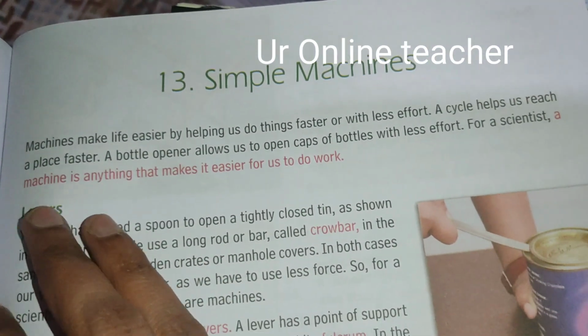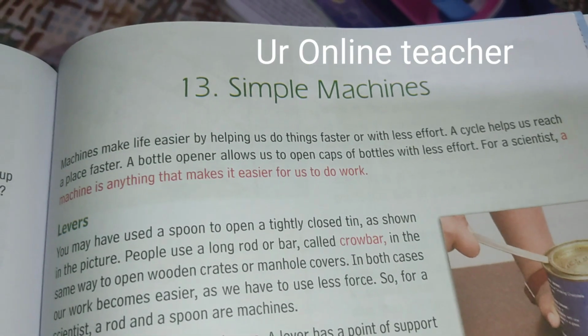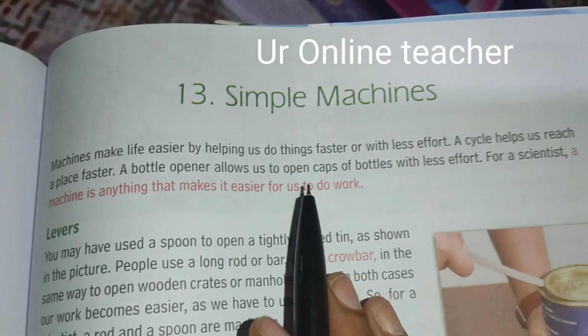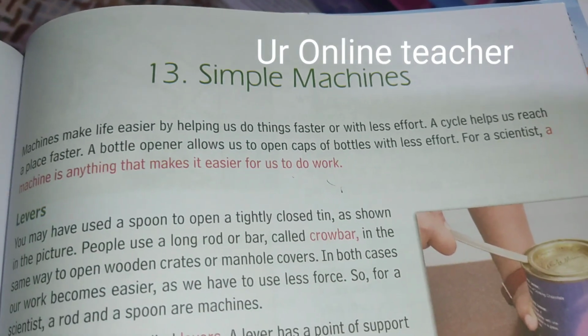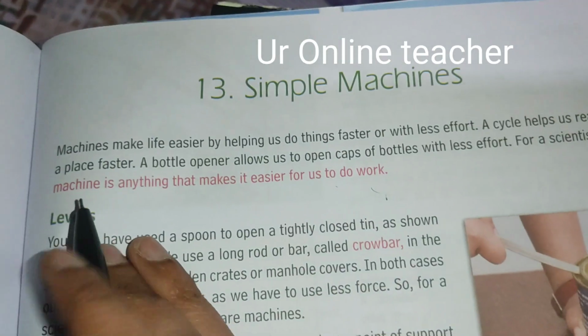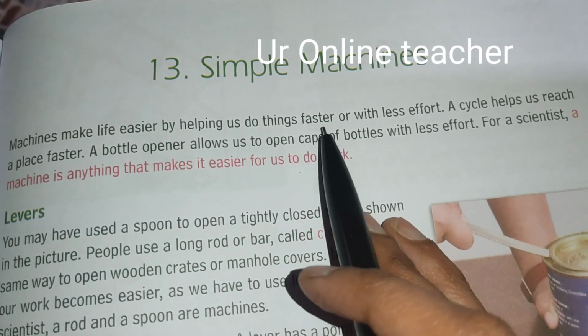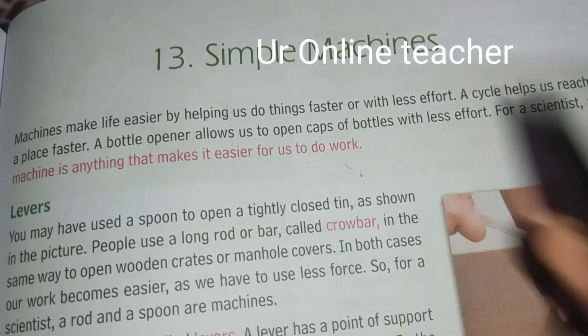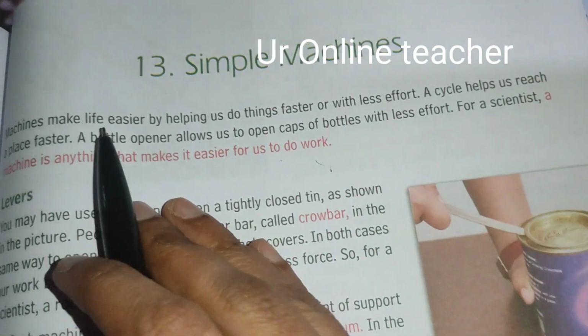Machines are anything that makes our life very easy and makes our work easy with less effort. Means with little effort we can do great work. So machines make life easier by helping us to do things fast or with less effort. With little energy and doing very fast, it will make our life easy.